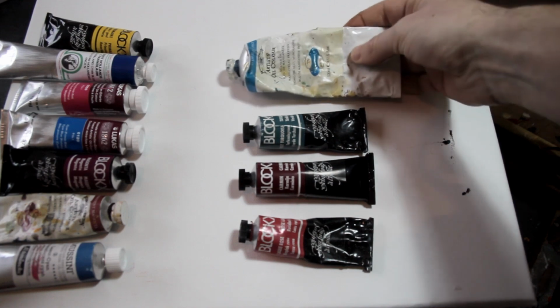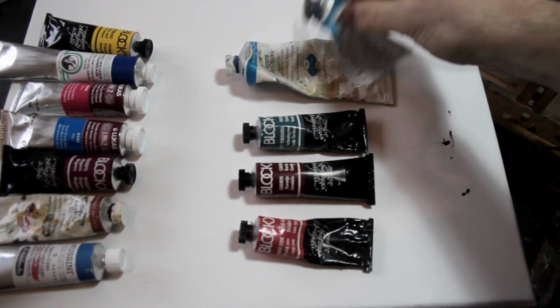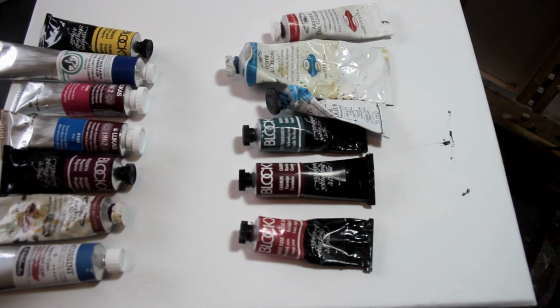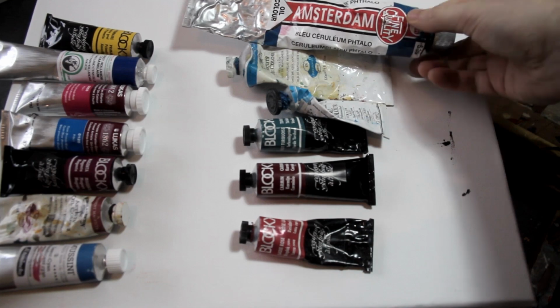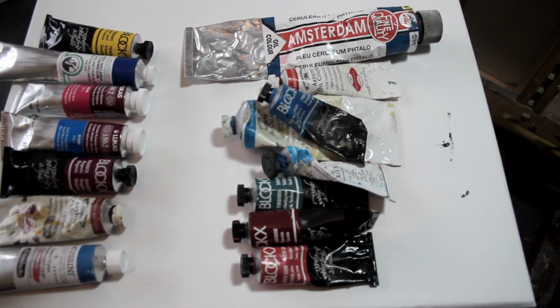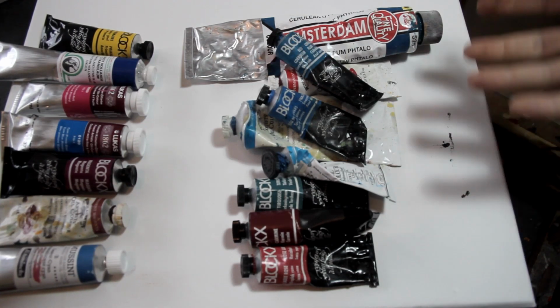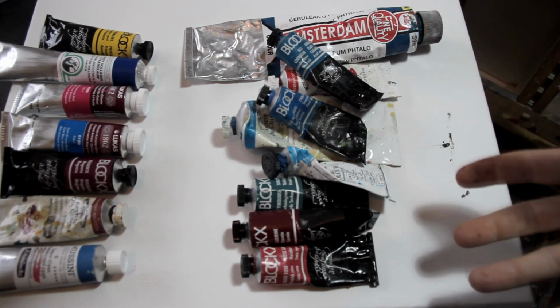We've got Artist's Winsor and Newton Manganese Blue, Rowney Cerulean Blue, Permanent Rose, and Cerulean Blue Phthalo. And these are just a small range of some of the cyans and magentas that I would keep.